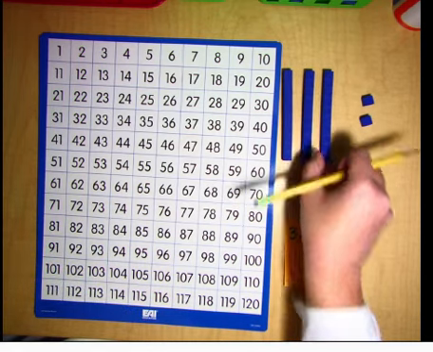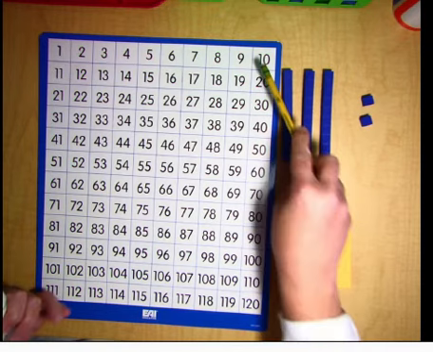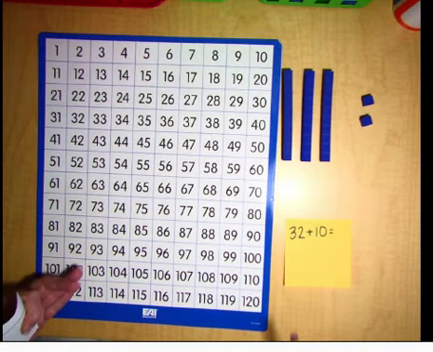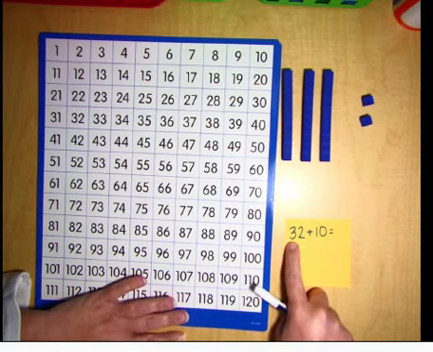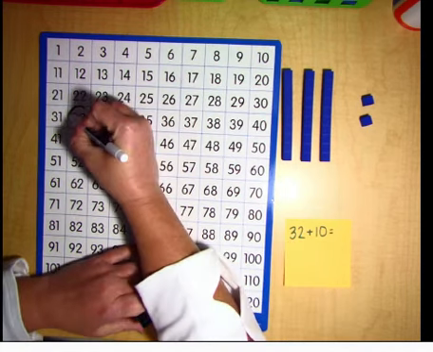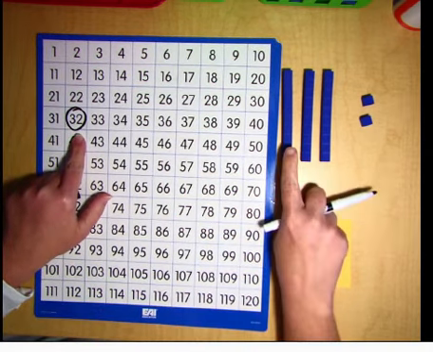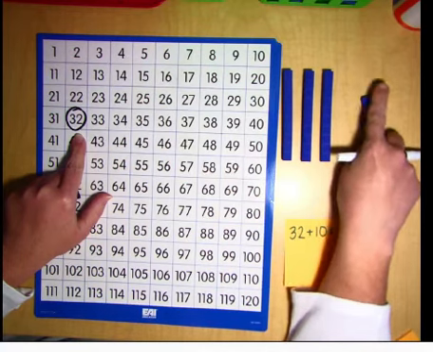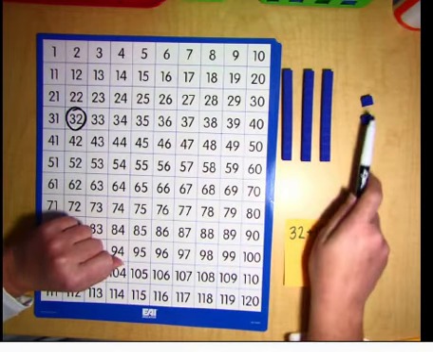And now we are going to work on counting by 10 or adding 10 to other numbers other than just the decade numbers, the ones that end in 0. And so today, the first problem we're going to look at is 32 plus 10. So I'm going to start with 32 right here on my 100 board. I also have 32 modeled here in base 10 blocks. 10, 20, 30, 31, 32.